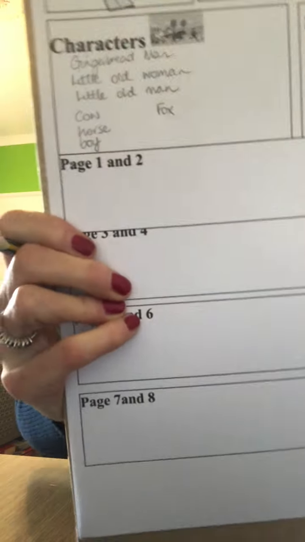So for the characters I'm going to write, obviously, gingerbread man, little old lady, or little old woman they call her in some stories, little old man, and I have got a cow, a horse, a boy, oh, and not forgetting the fox. So that's my list of characters.